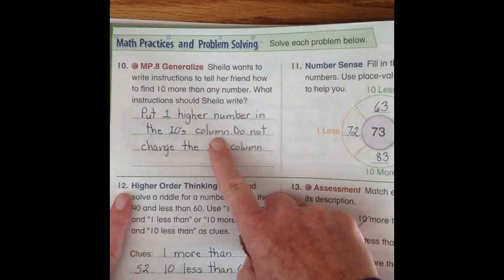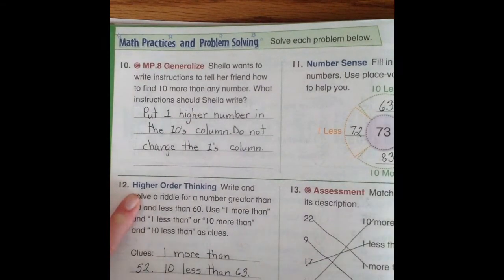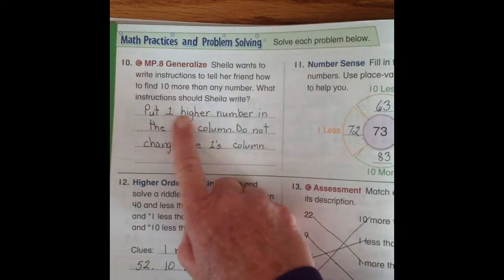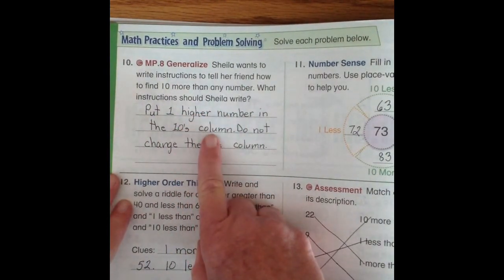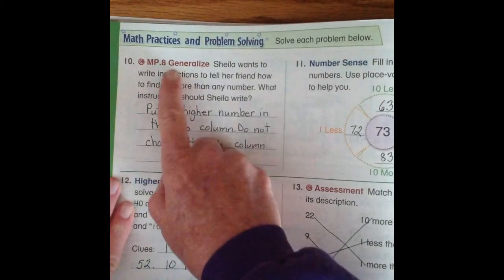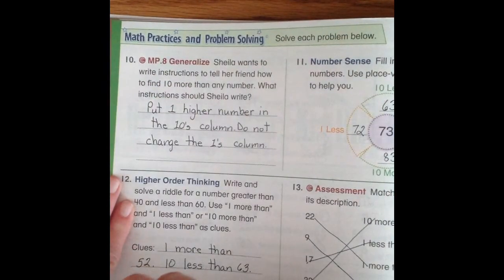Okay, number 10 says Sheila wants to write instructions to tell her friend how to find 10 more than any number. What instructions should Sheila write? So I just quickly wrote, put 1 higher number in the 10s column. Do not change the 1s column, because if you want 10 more, we focus on the 10s, not the 1s.